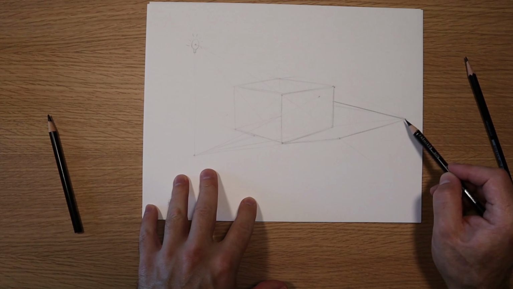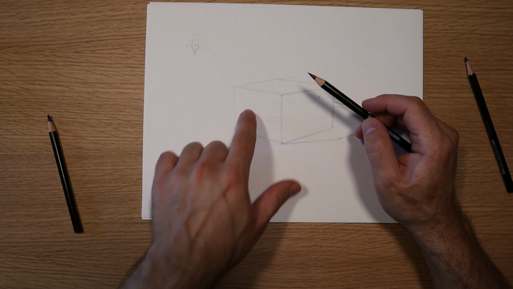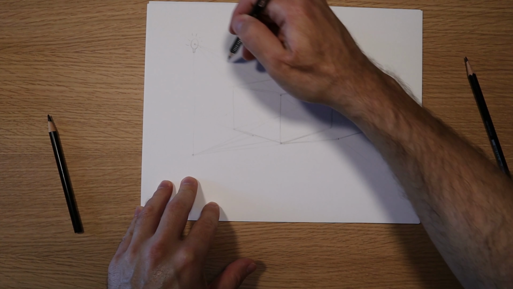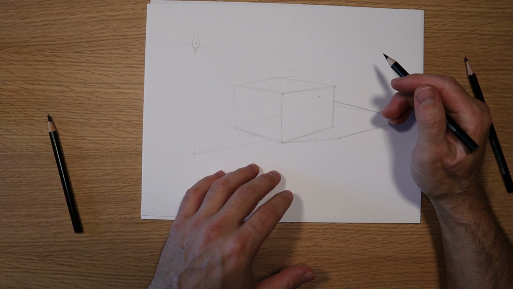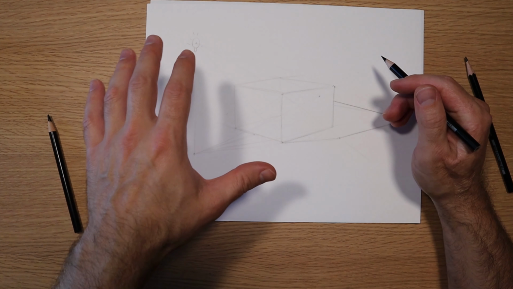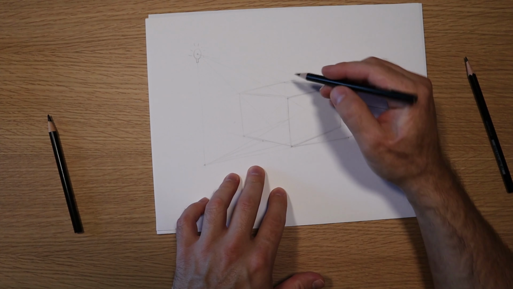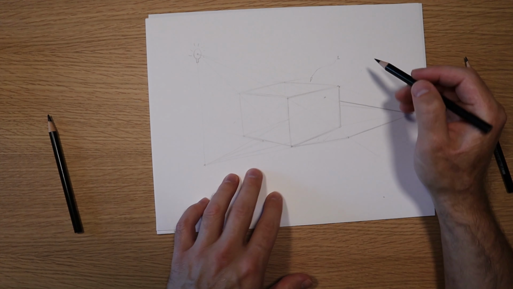Okay, so we know we have the shape for our shadow, which is this section here. And then we have three surfaces. This top surface is going to be getting the most direct light because it's facing the light most directly. This is going to be our second surface, so this is going to be, top surface is going to be 1, which is going to be the lightest.